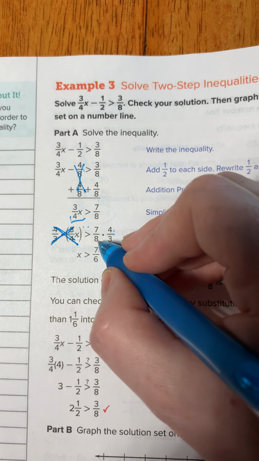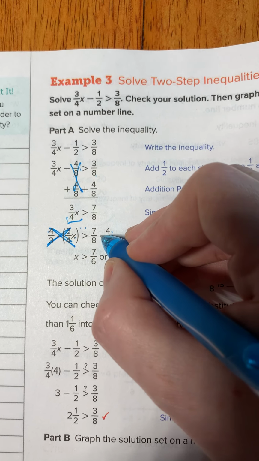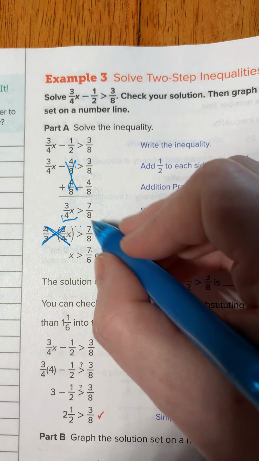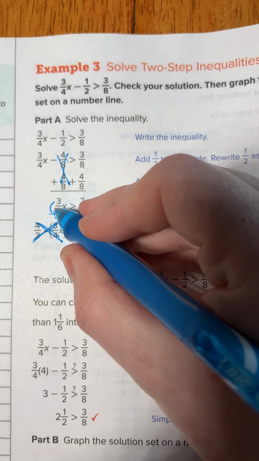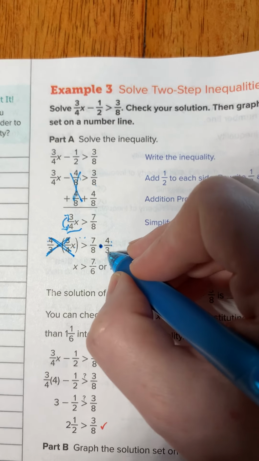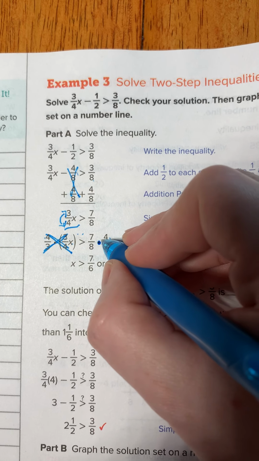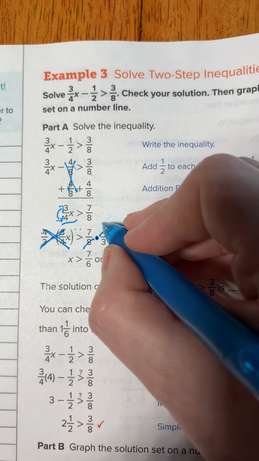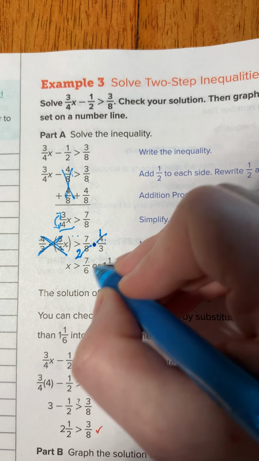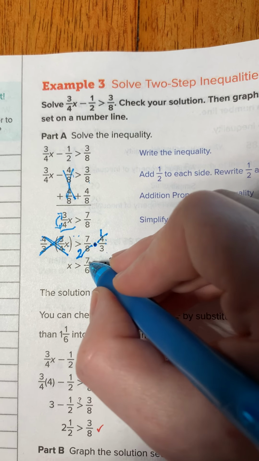How do we do this? 7/8 divided by 3/4, you end up multiplying it by the reciprocal. Remember, that dot is the multiplication symbol. So how do you get the reciprocal of 3/4? You flip it: the 4 on top and the 3 on the bottom. You can't cross simplify this, but you can cross simplify these guys. 4 goes into itself once, goes into 8 twice. 2 times 3 is 6. 7 times 1 is 7.